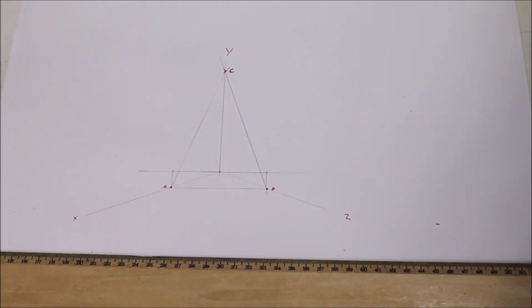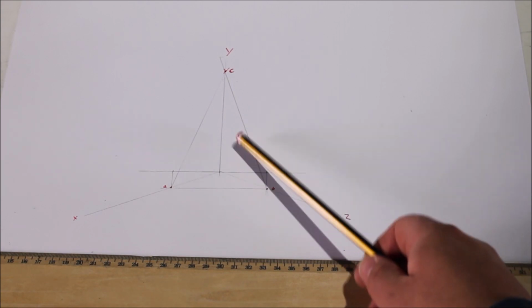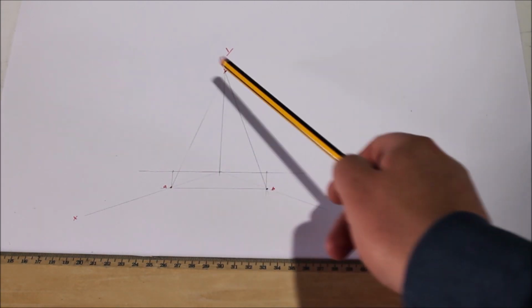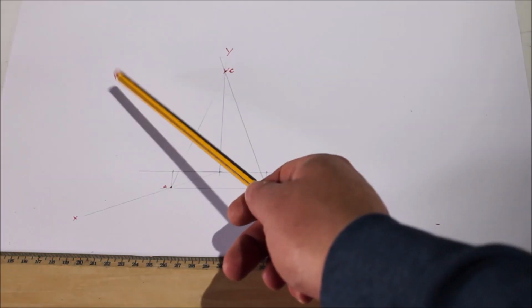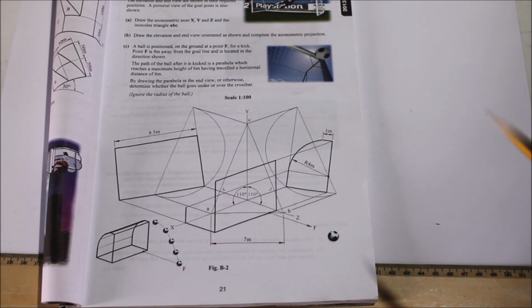Next it says draw the elevation and end view orientated as shown to complete the axonometric projection. So basically what you're doing is drawing the true shape of this triangle here on the right hand side for the end view, and the true shape of this one here for the elevation up here on the left. Look at the question. They're giving you the answer.